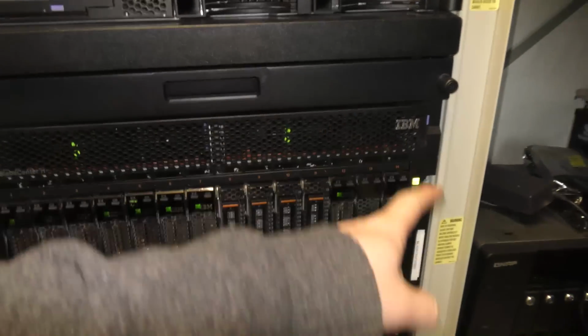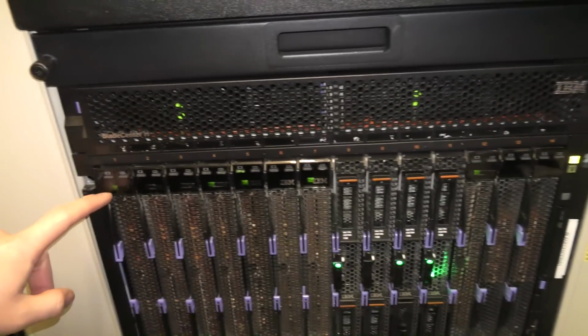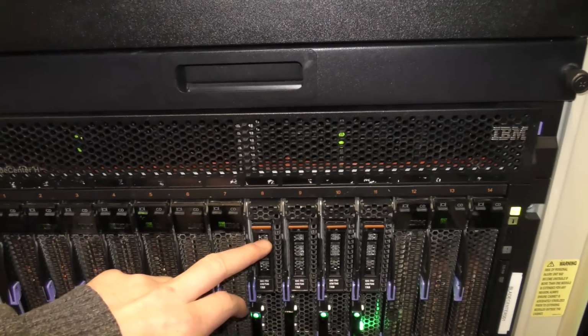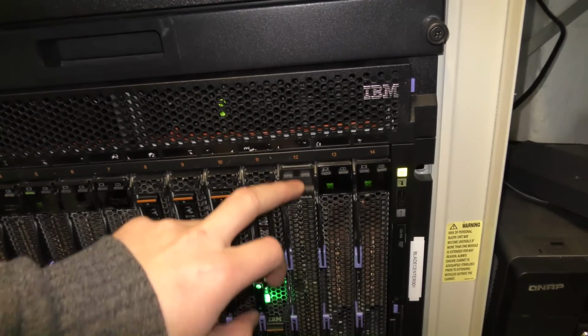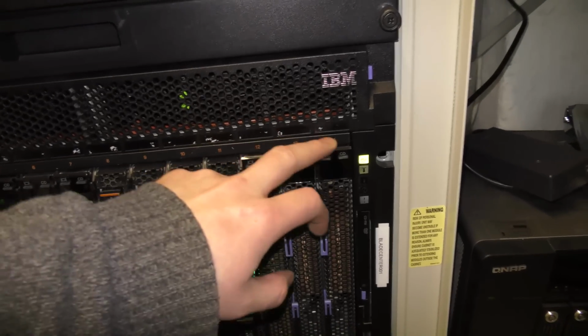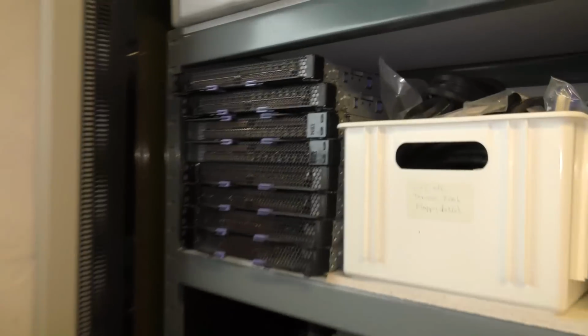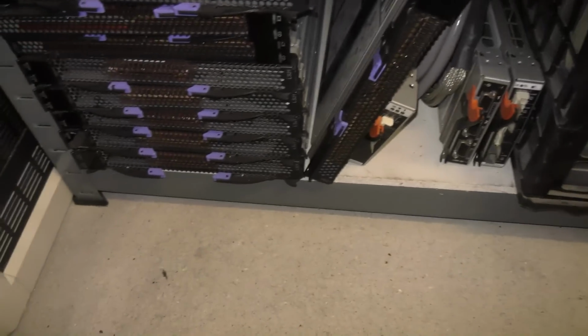Down here I have my DataCenter, and in that I have all these HS21s. These are HS22s. This one is an HS21 too, and these are 2 AMD servers. That's the LS21s. Back here, where are they? There. I have some extras. Down here, I also have some extras.